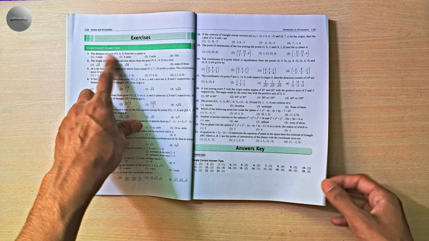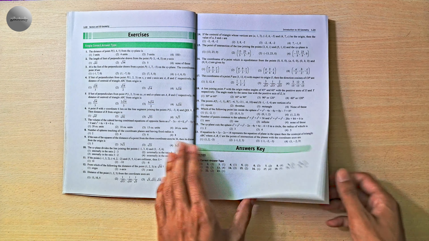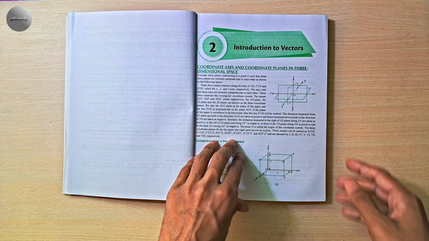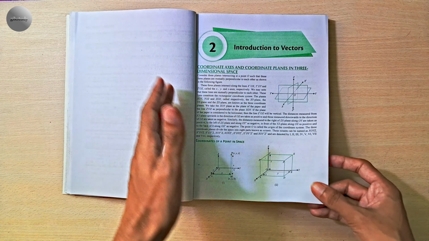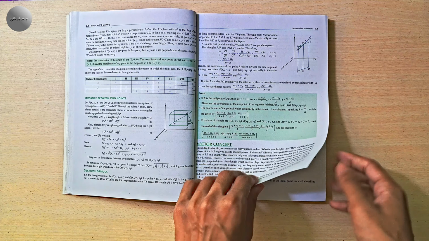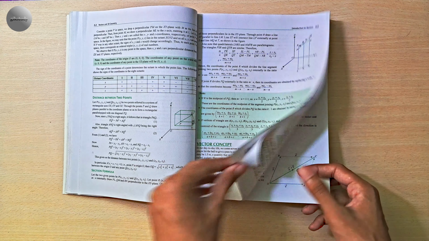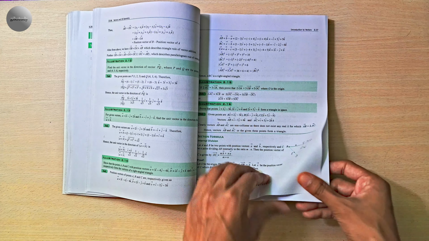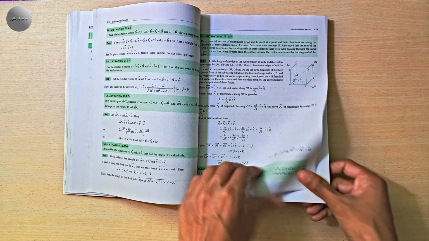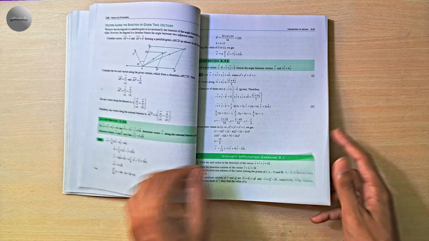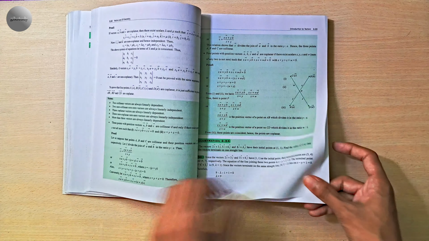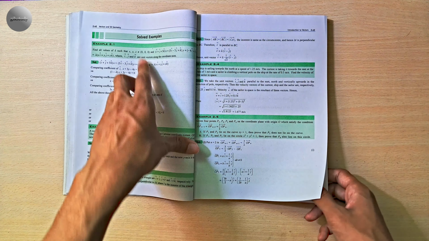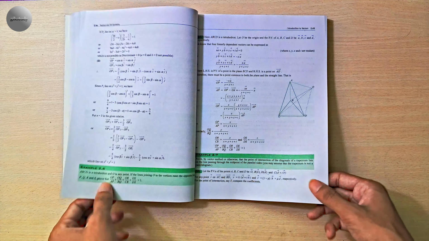Okay, now here you can see exercises. Here only single correct answer type questions are given. Now the answer keys are given here, and this is chapter 2, Introduction to Vectors, and here the structure is basically the same. First you get some theory and then illustrations and some notes maybe, and again some theory and illustrations. This cycle repeats sometimes, and you get some concept application exercise like here, and again some theory and illustrations, concept application exercise, and then here you get the solved examples at the end of the chapter.